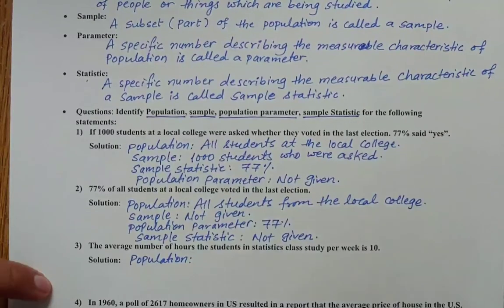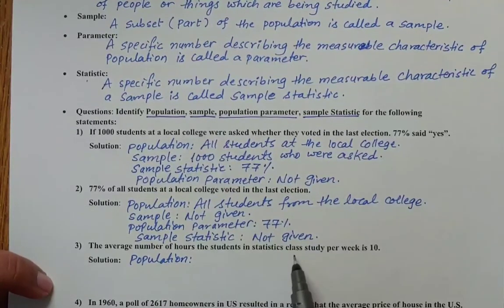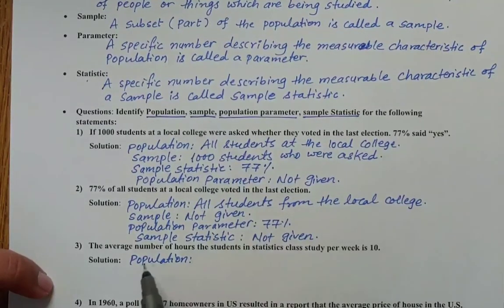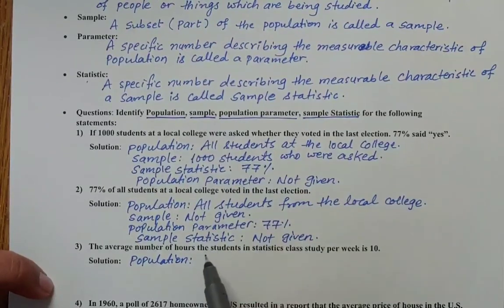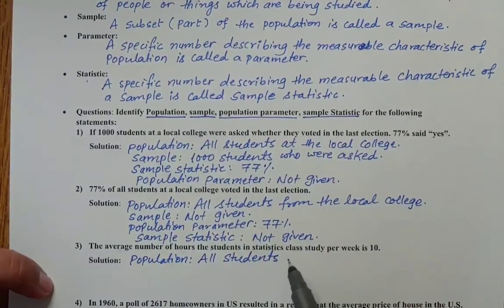Subject of study means that is the interest of our data. So we are interested only in students from the statistics class. We are not interested in all students of the college. So the population is all students from the statistics class.